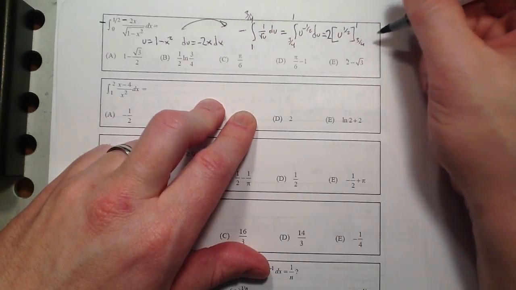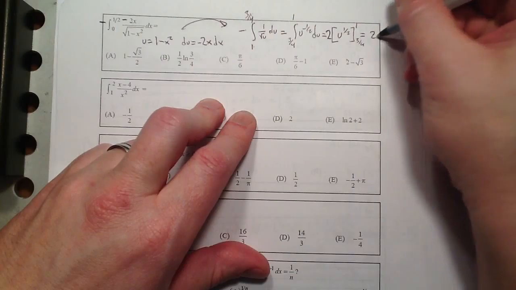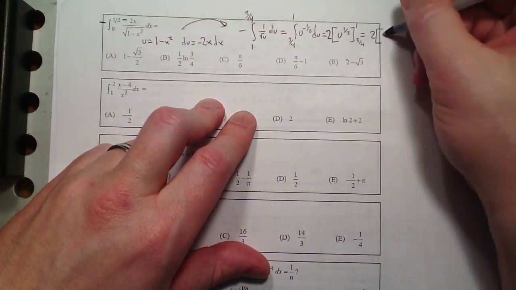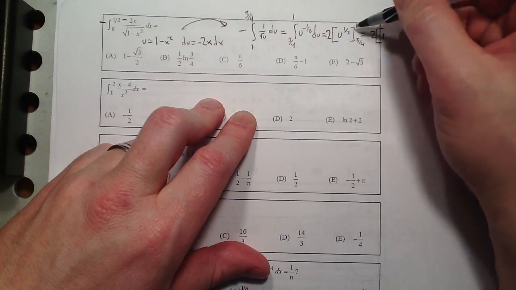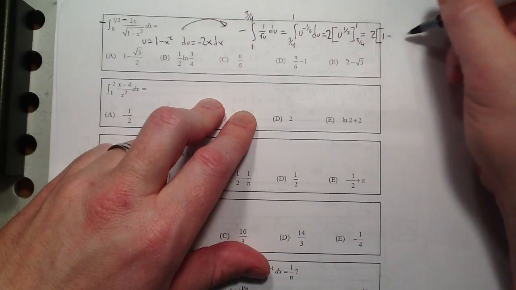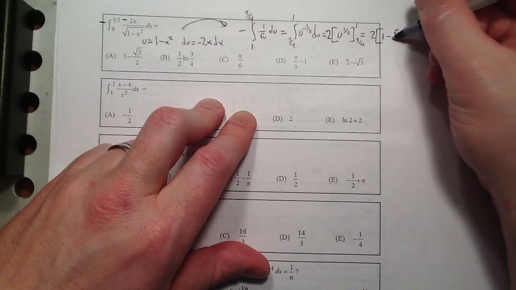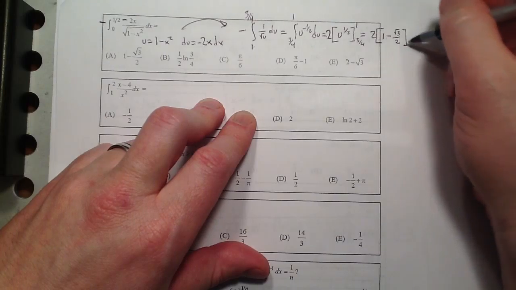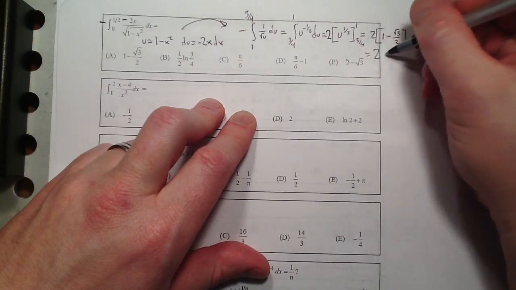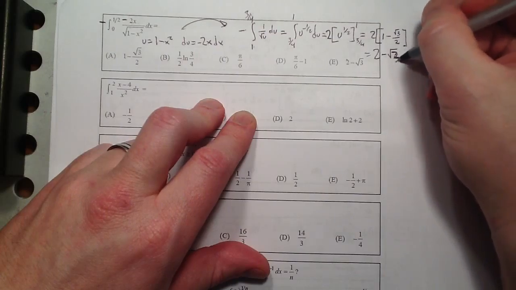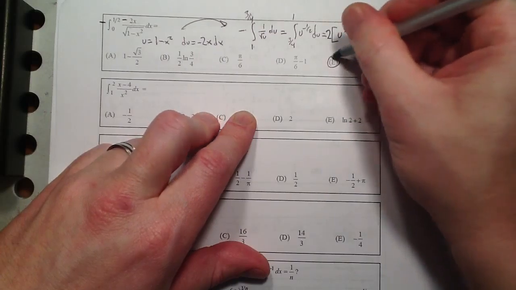Let's see if we can get it simplified. So that's 2 times plugging 1 in. 1 to the 1/2, the square root of 1, is just 1. The square root of 3/4 is the square root of 3 over the square root of 4. That's distributing the 2, minus the square root of 3, which is e.